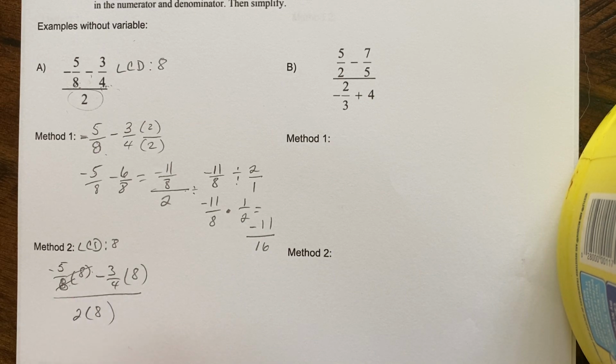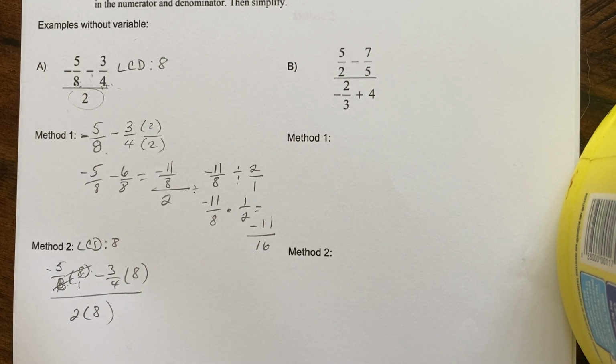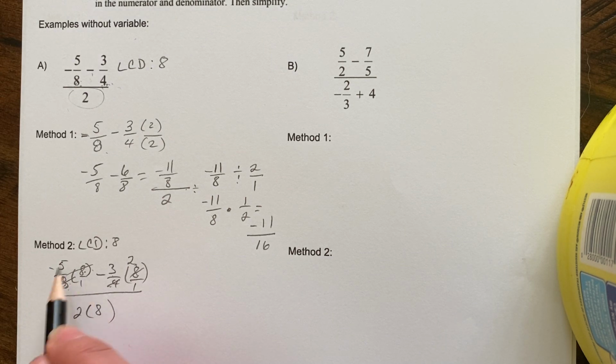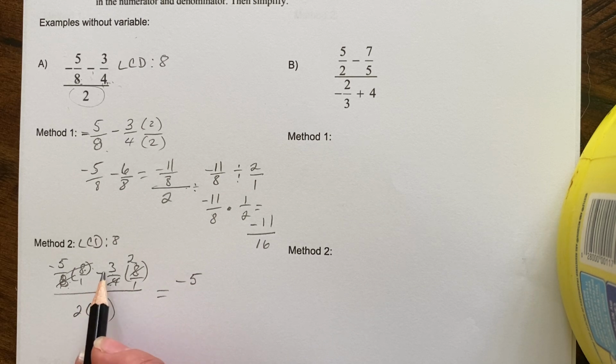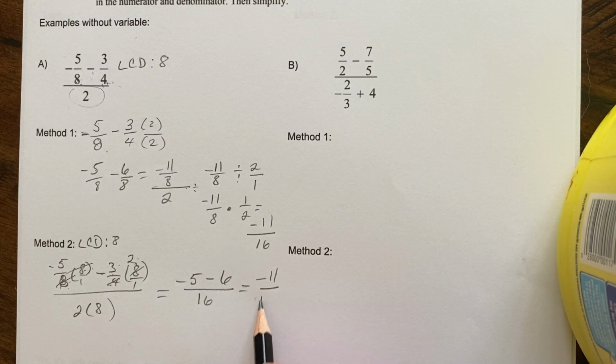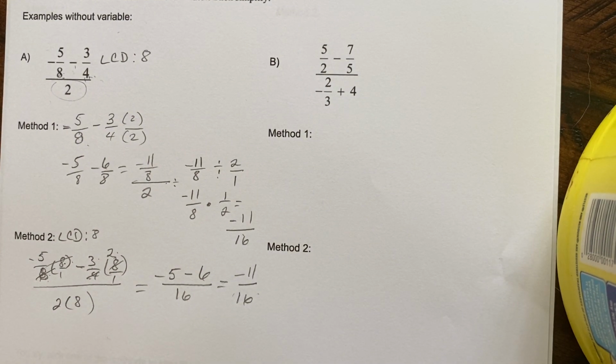And then we're going to simplify whatever we can. Now here, because they have an 8 in the top and bottom, remember this is always 8/1, so the numerator and the denominator can cancel out. So I'm going to go ahead and get rid of that. 4 goes into 8 twice, so I'm going to reduce that. And so I'm going to multiply my numerator. So this fraction here is gone. It's just -5. Right here I get -6. 2 times 8 is 16. And we get our -11 in the numerator over 16 in the denominator. So we do get the same answer either way. It's just an opinion as to which one you like best. Doesn't matter which way you do it.